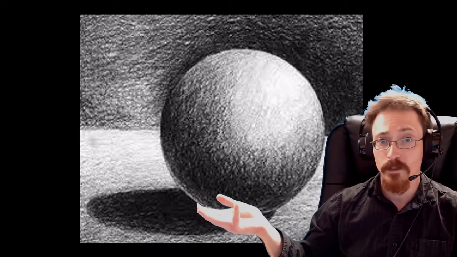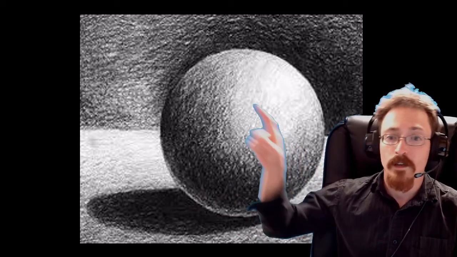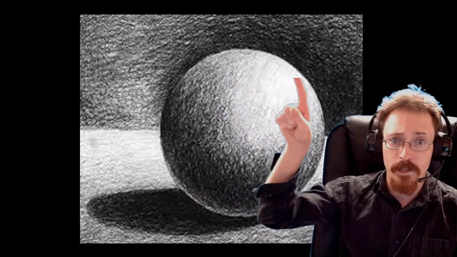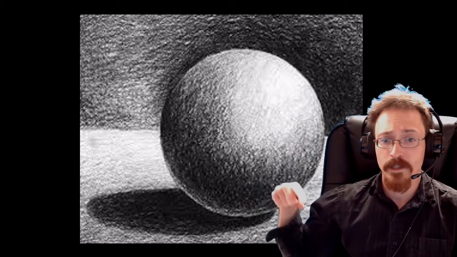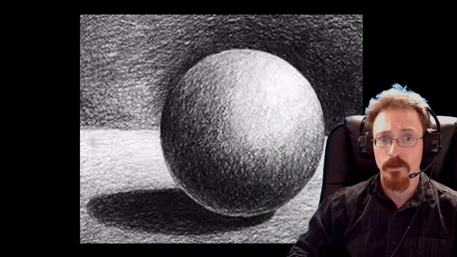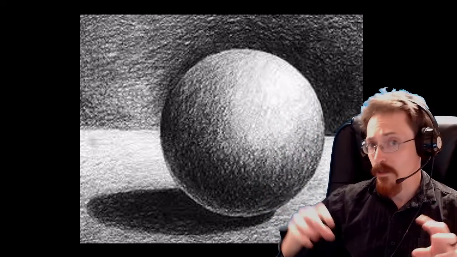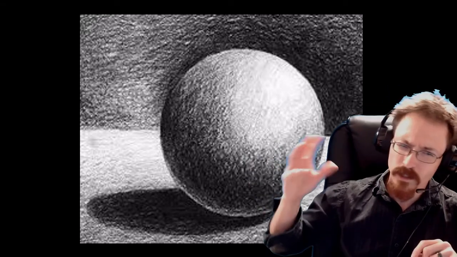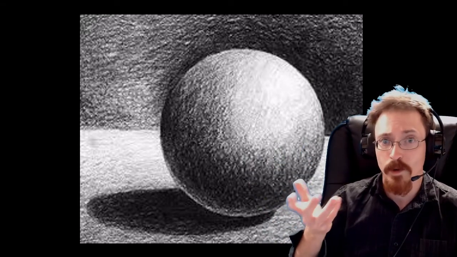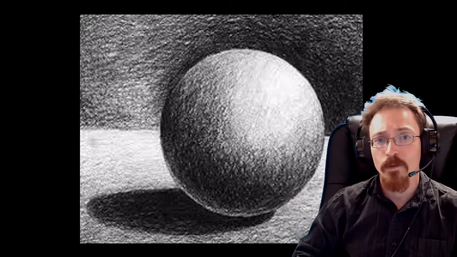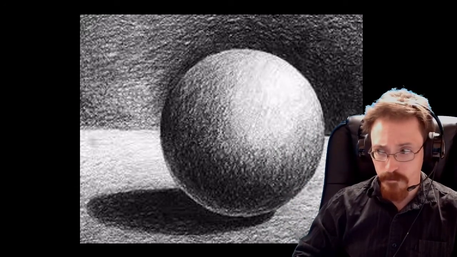But as you can see right here with the sphere, the lighter value right here is where the light is hitting it, and then all of this area down here is in shadow, which means that it's going to be darker. So it gives the illusion that there's a shadow, and it makes it look like it's in 3D or right in front of you. That is why value is important.